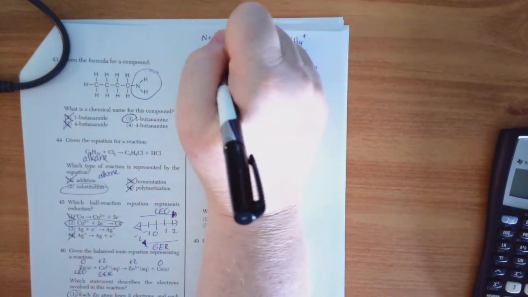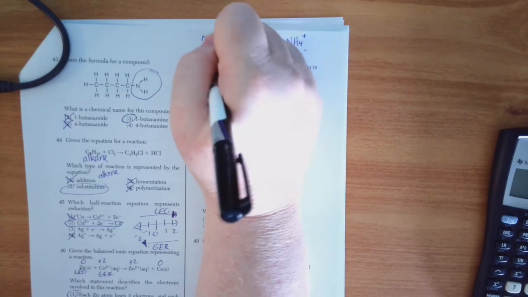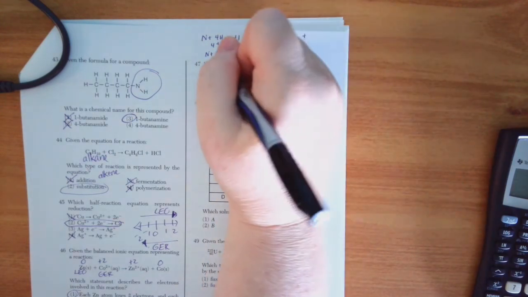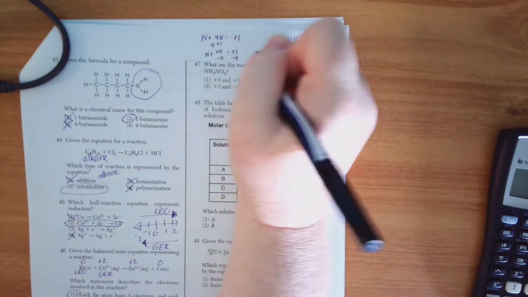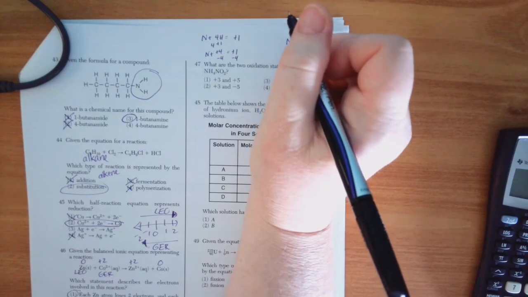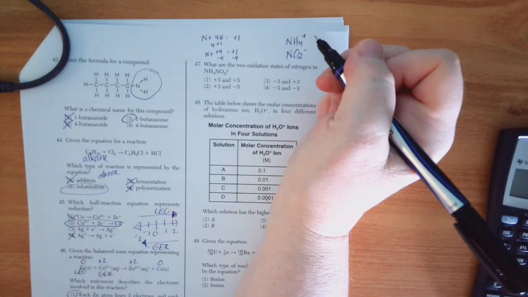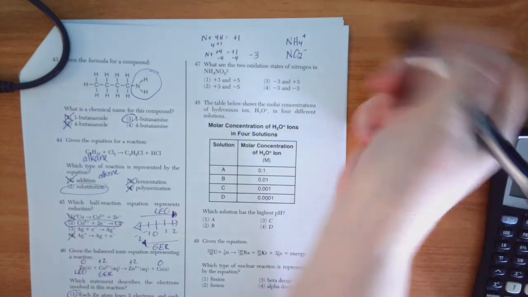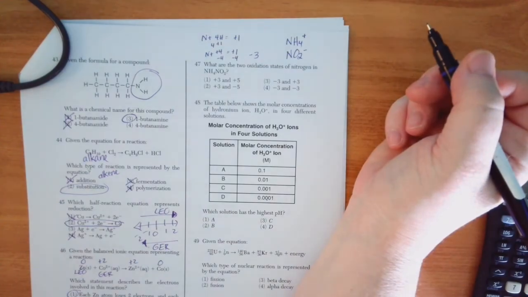So 4 times positive 1 is plus 4. So for nitrogen, I'm going to subtract 4 from both sides, and I am going to be left with negative 3.